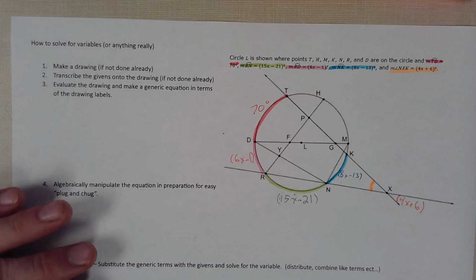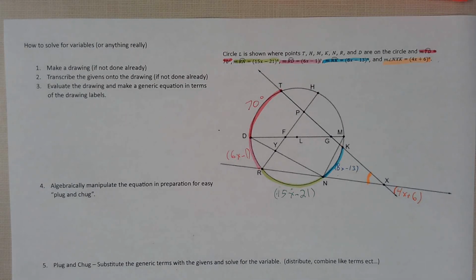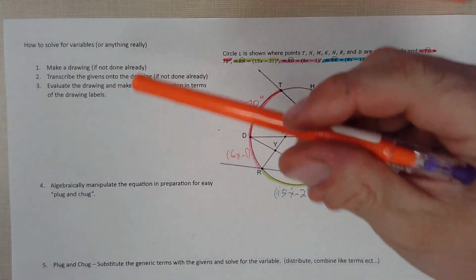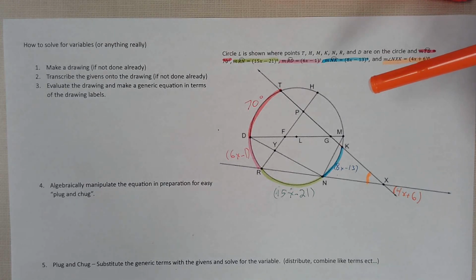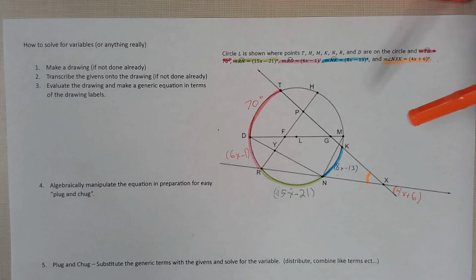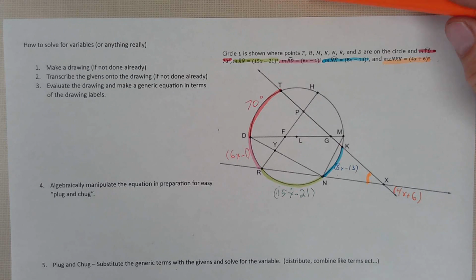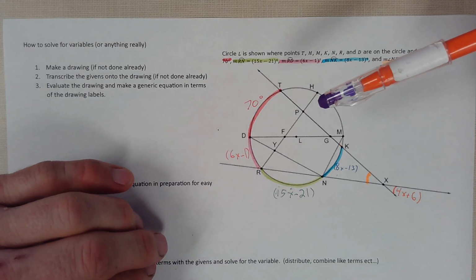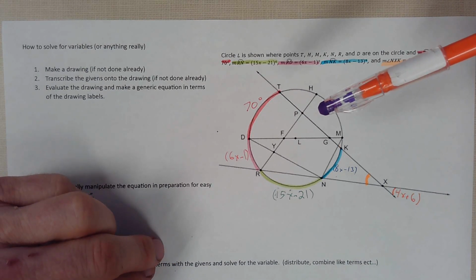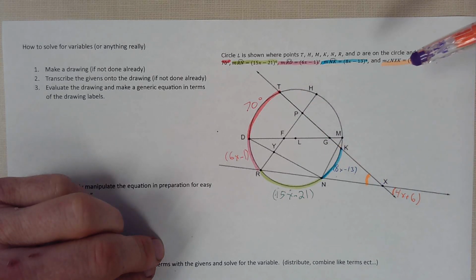Now the next one is a really important step. This is really checking your understanding, the second most important step, I believe. And it's realizing what you have going on to solve for x.